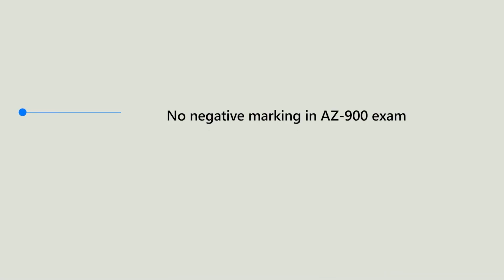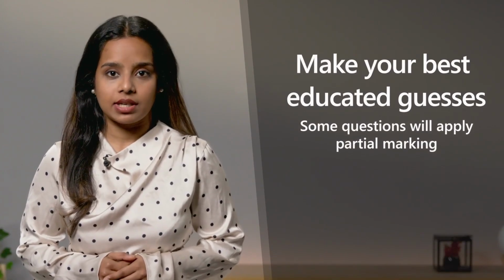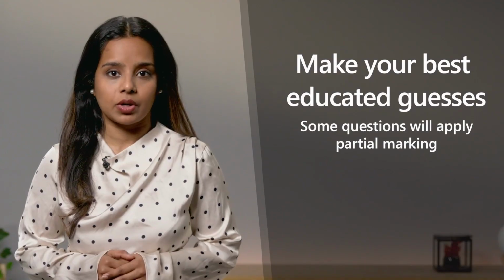Finally, note that the AZ-900 exam does not employ negative marking. This means that no points are deducted for incorrect answers. If you're unsure of a question, give your best educated guess. Be aware that some questions will apply partial marking if there's more than one correct answer required.